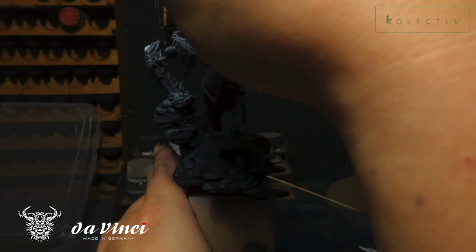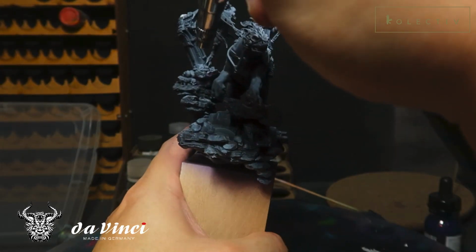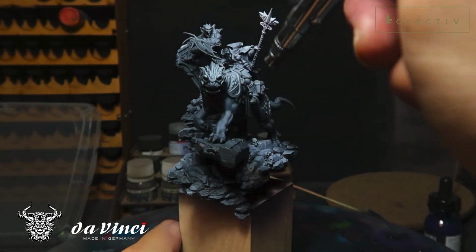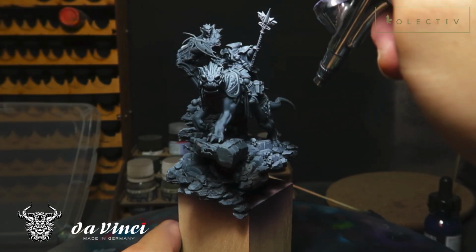Now I'm just making minor adjustments to the values, just to make sure that the entire diorama is logical in terms of value.